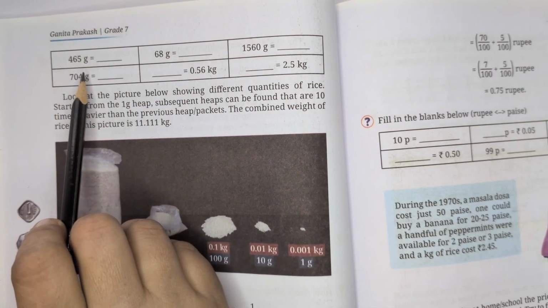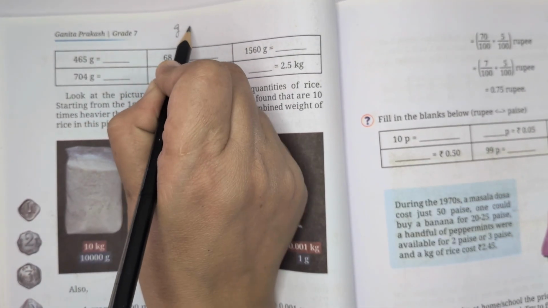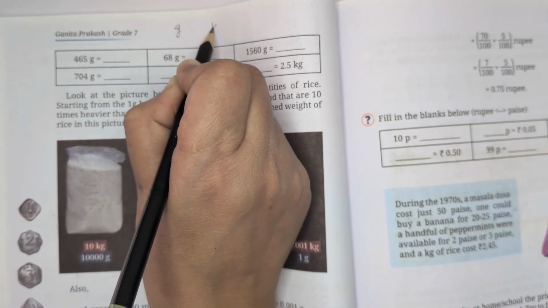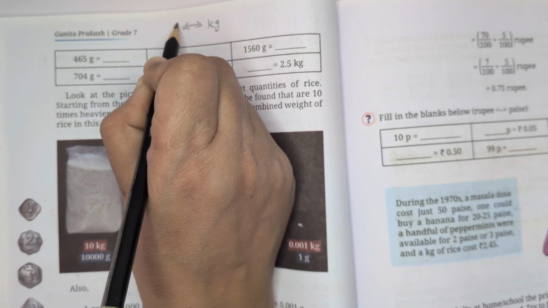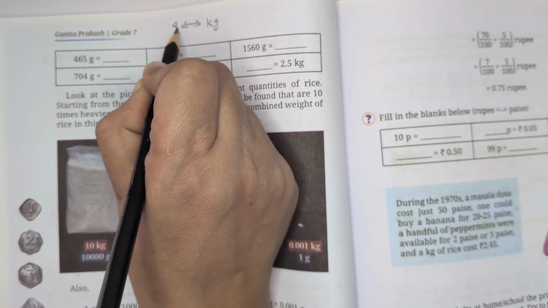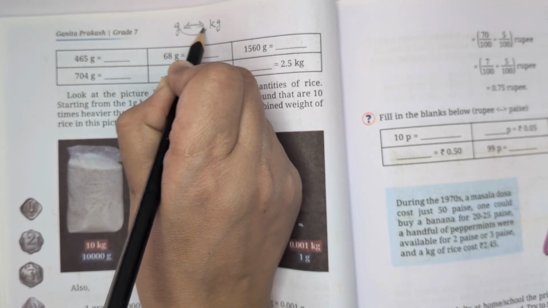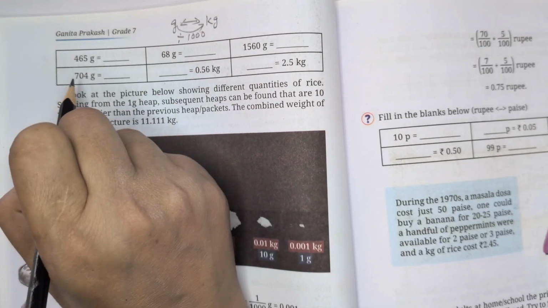This fill in the blanks, you have to convert gram to kilogram. Gram to kilogram, we have to divide by 1000.